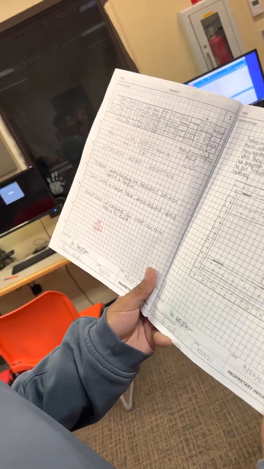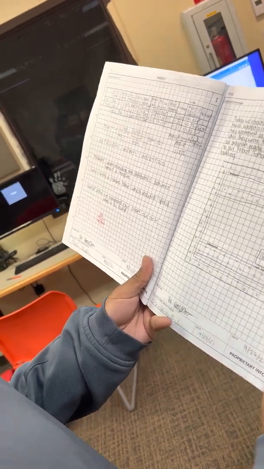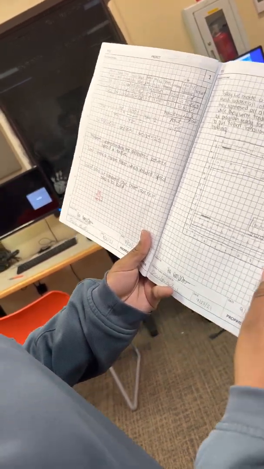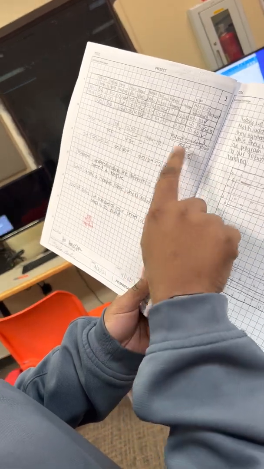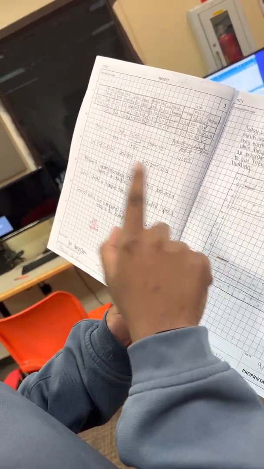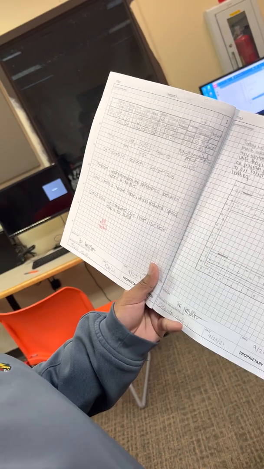To calculate our percent error, we did actual minus predicted divided by actual times 100, and that's how we got 2.8.